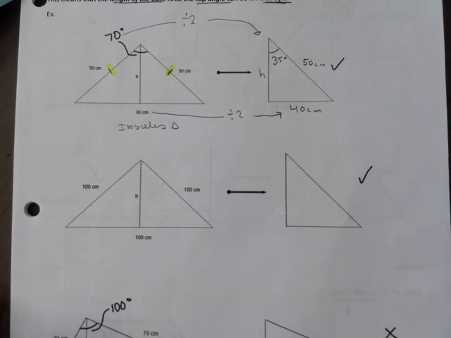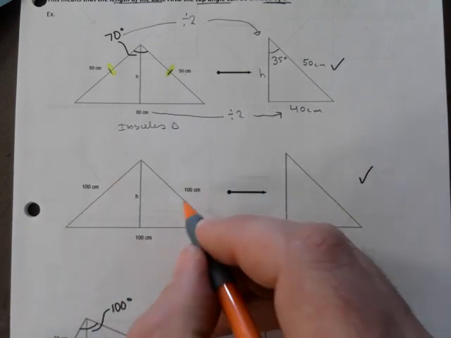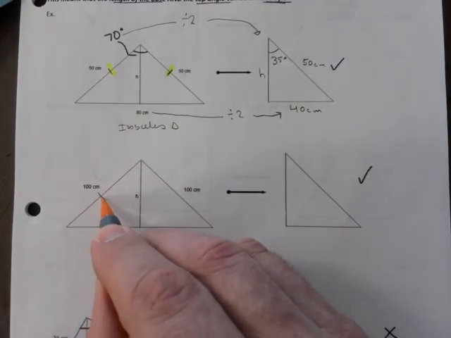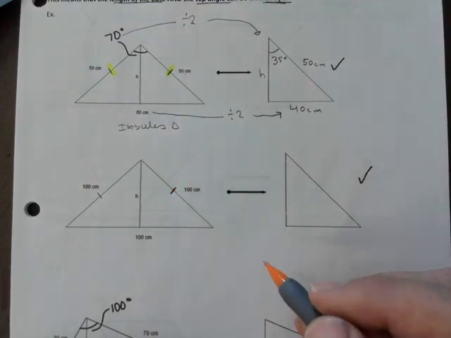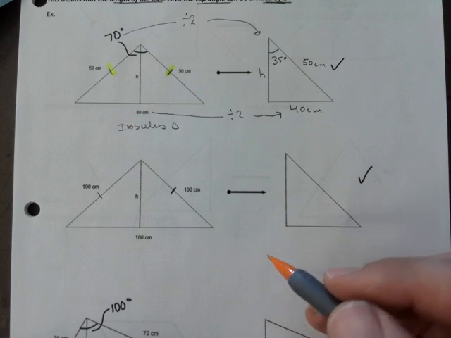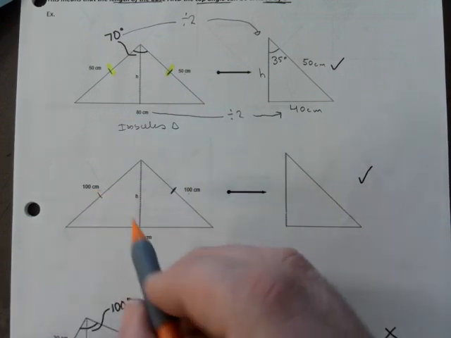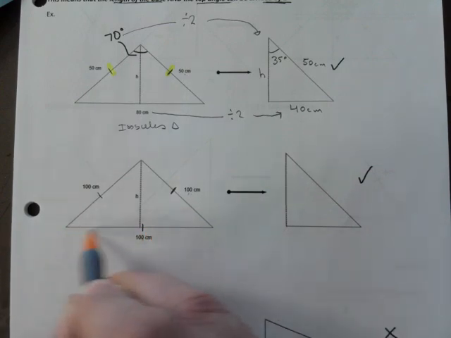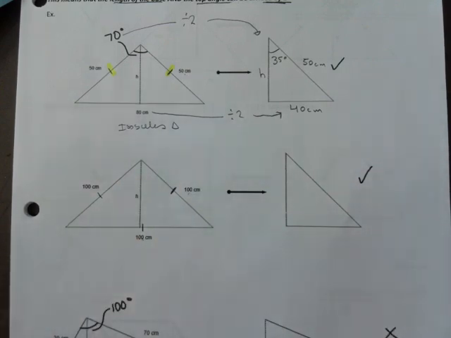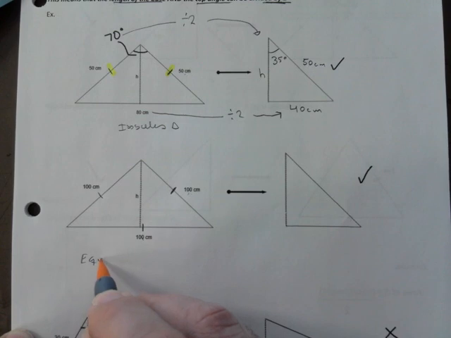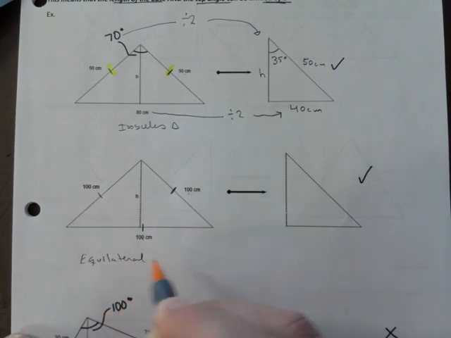Okay, look at this next one here. Oh, 100, 100. Yeah, no problem. Oh, what else is 100? You see that? 100, 100, 100. So this whole thing down here is the same. So this one is equilateral. And what do we know about equilateral in particular?